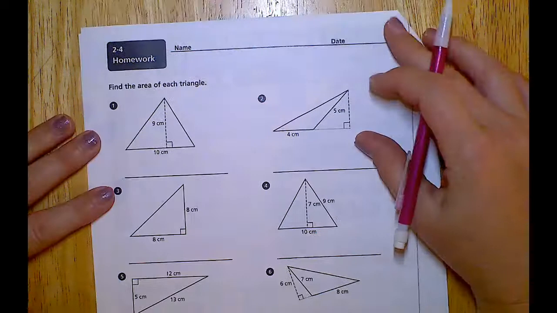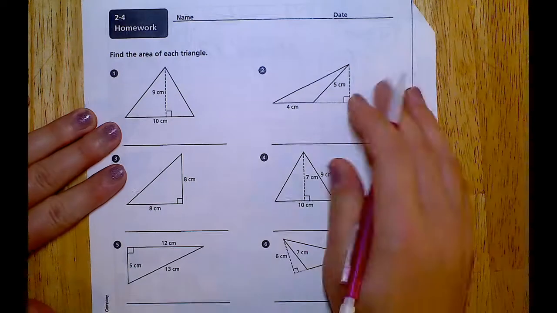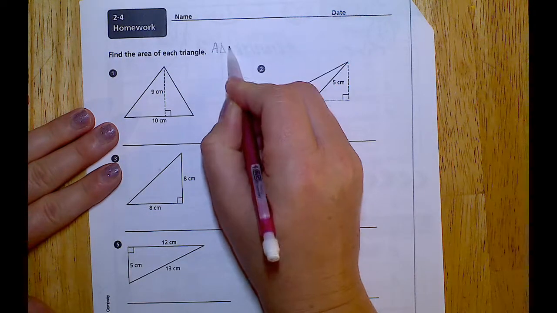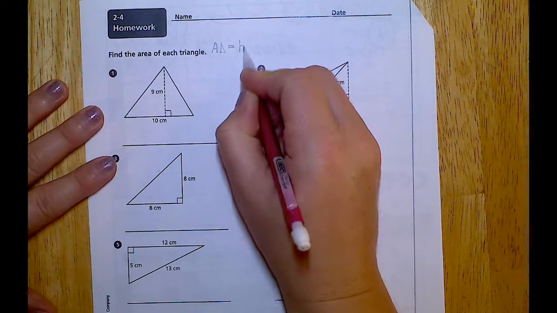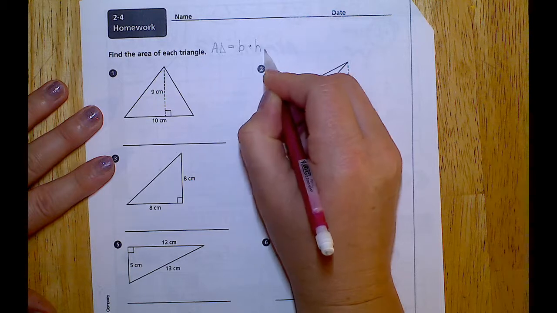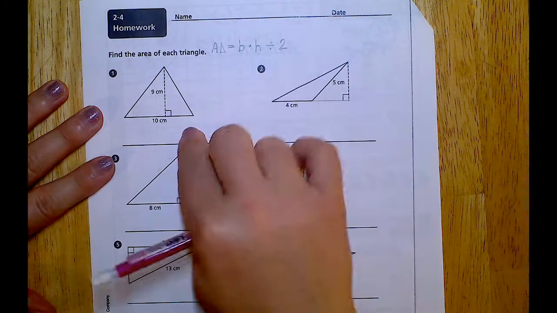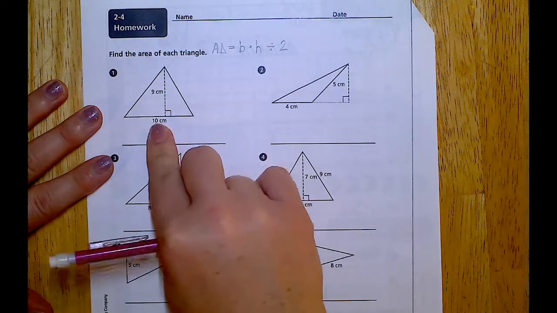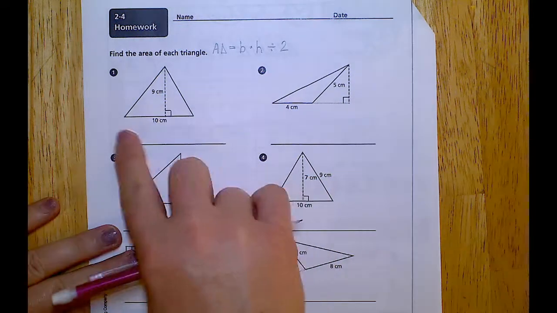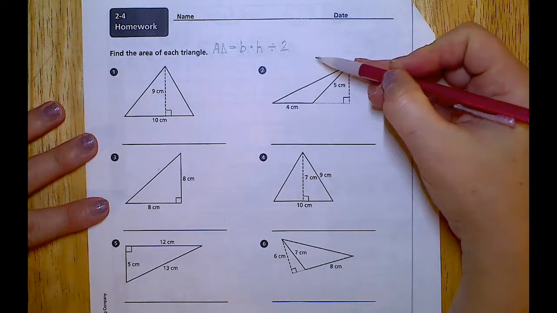So here we are, 2-4 homework. And it says find the area of each triangle. So I'm just going to remind you, area of a triangle equals base times height, and this means base times height divided by 2, because it would take this twice to make the area of the base and the height. So we'll keep working on that concept as well.